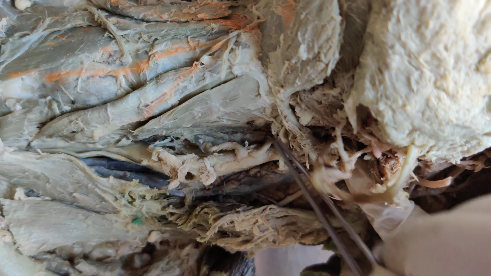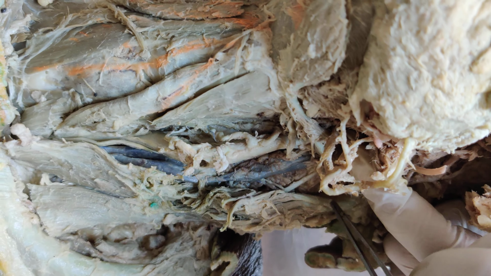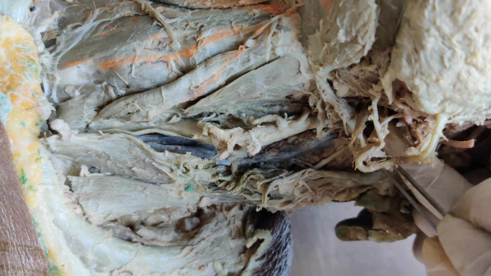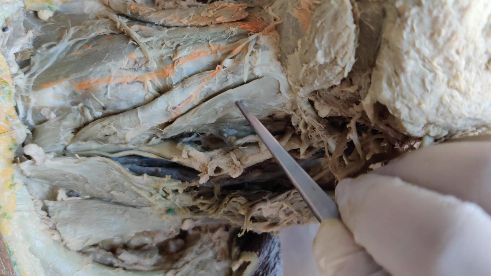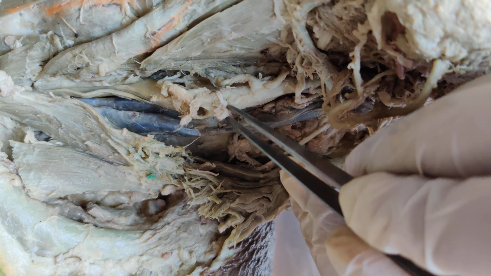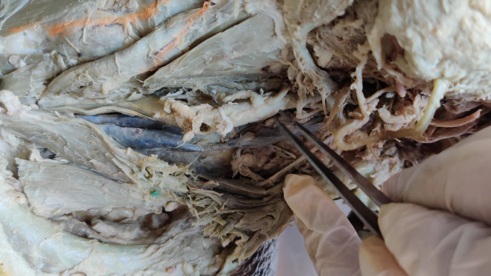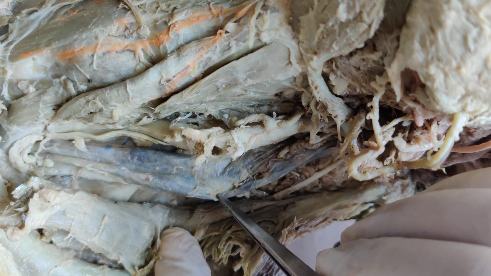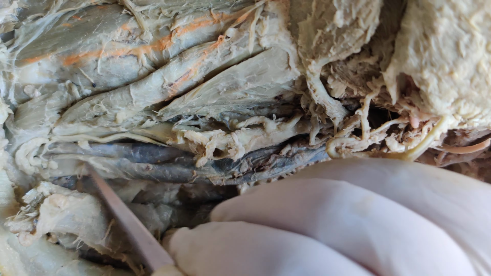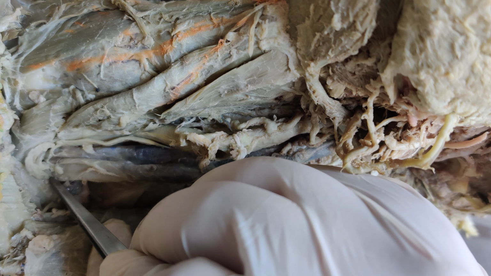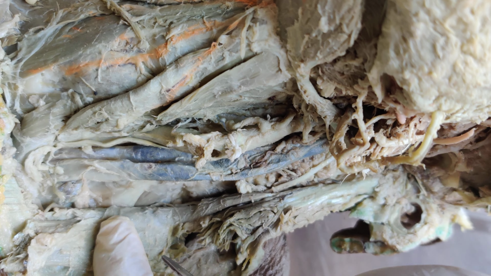Very nice. This is the posterior belly of digastric, which is forming the superior boundary of the carotid triangle. So you can see very clearly that the boundaries of this triangle are formed by the posterior belly of digastric, the superior belly of omohyoid, and the sternocleidomastoid. Behind this, within the carotid sheath which we have removed, are two important structures, the first being the internal jugular vein. Here you can see a big vein running from the base of the skull to the sternoclavicular joint.